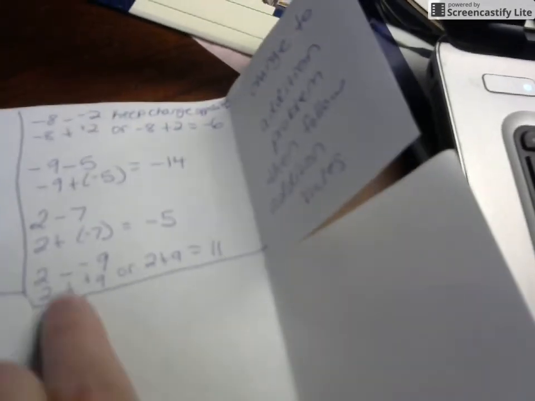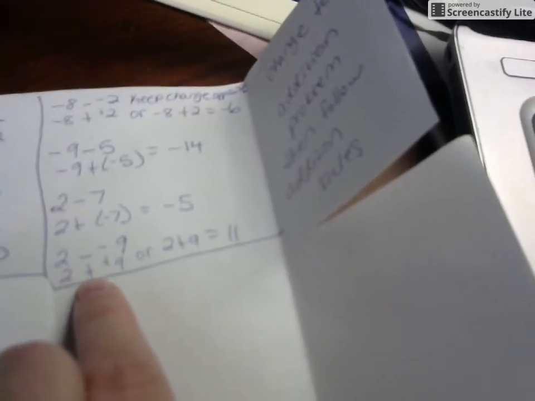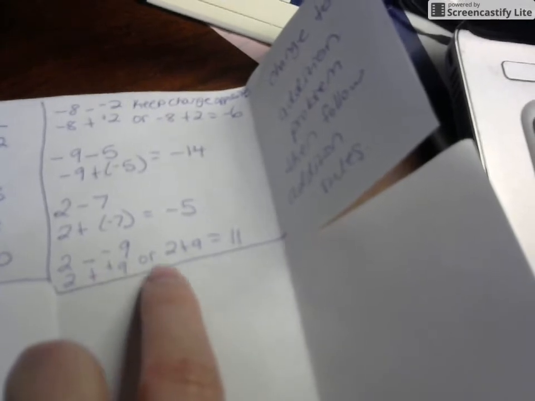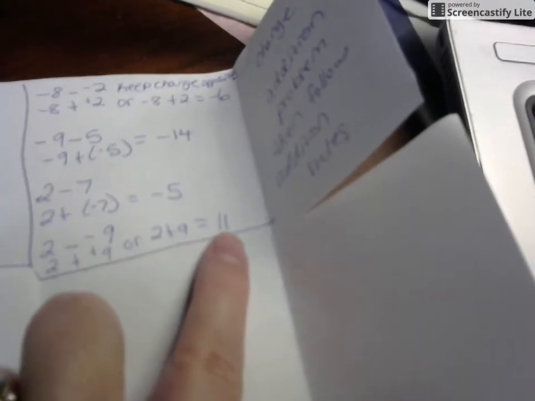Then I have 2 minus -9. I can write this as 2 plus +9 or just 2 plus 9, which would give me 11.